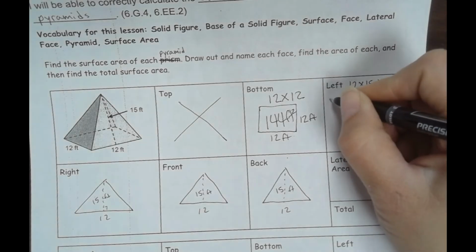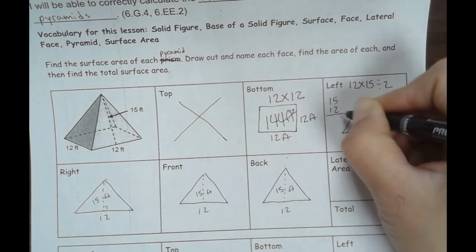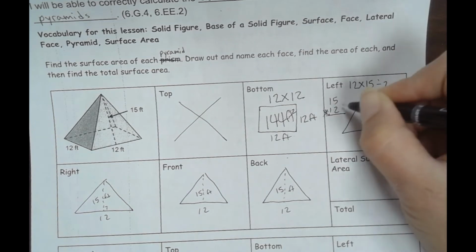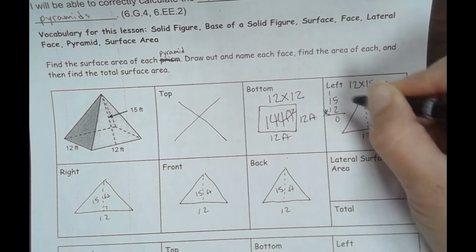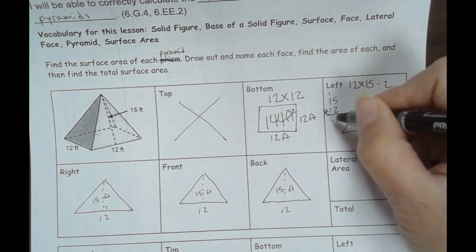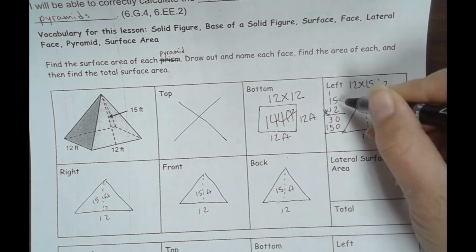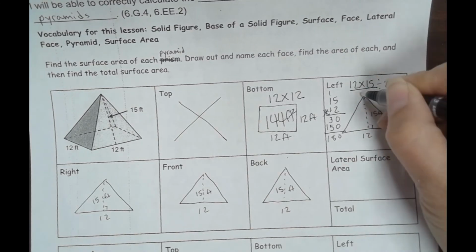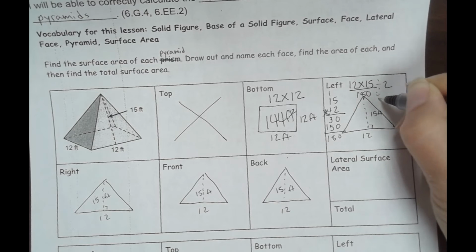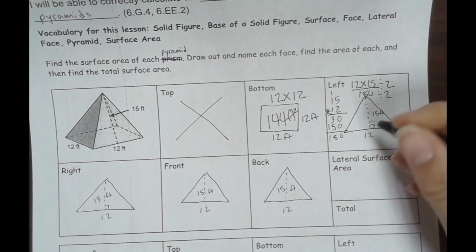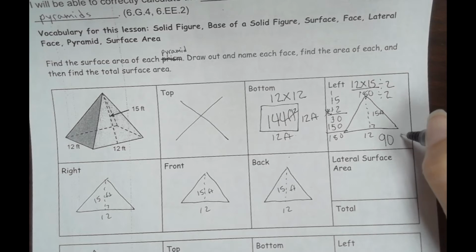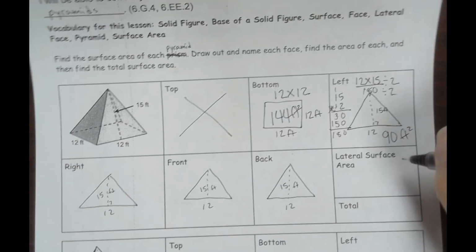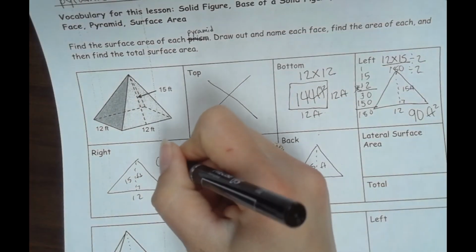12 times 15, I don't know what that is off the top of my head, so I'll do the math over here. 2 times 5 is 10, regroup 1. 2 times 1 is 2, plus 1 more is 3, 0 placeholder. 1 times 5 is 5. 1 times 1 is 1. Add it up. 0, 8, 1. So this right here is 180, but we still have to divide it by 2 because we have to take half of that. So half of 180 is 90, so this would be 90 feet squared. That means all of these will be 90 feet squared each.